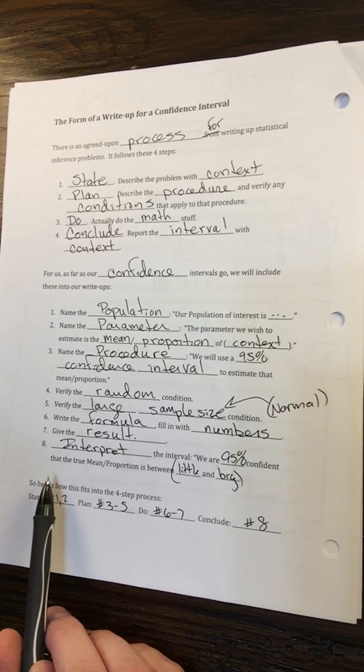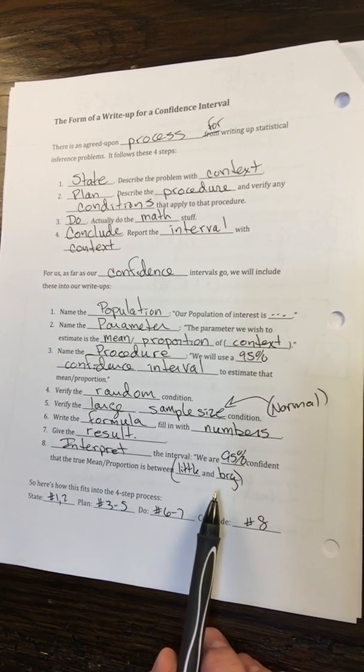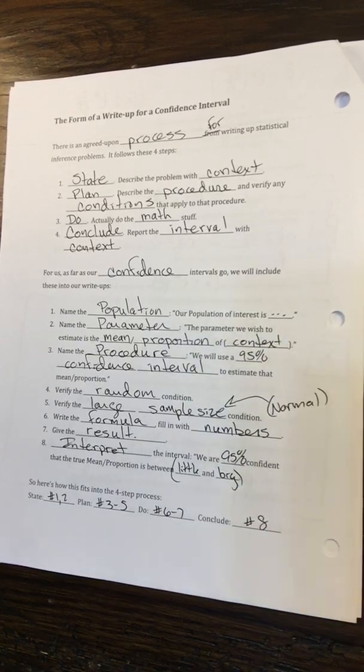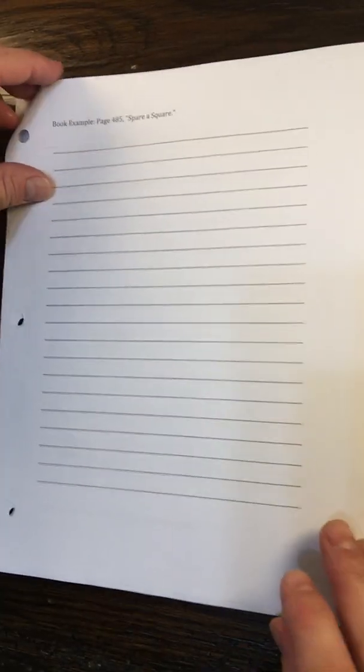Now notice what I've done here. I really did leave off number 9, where you would interpret the level, because you're probably tired of writing at that point. Let's be honest. Okay, so I'm going to flip the page and look at this hot mess right there. That's not a whole lot of typed words, people, and that's an awful lot of line space. Let's go to page 485, and let's do a write-up.